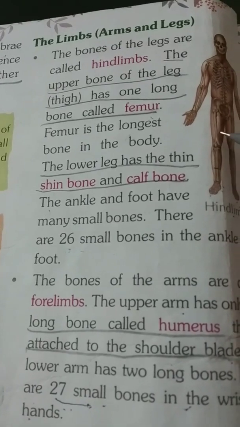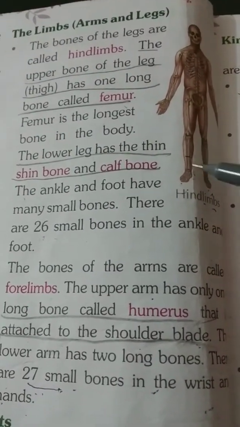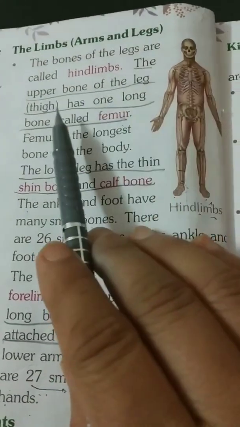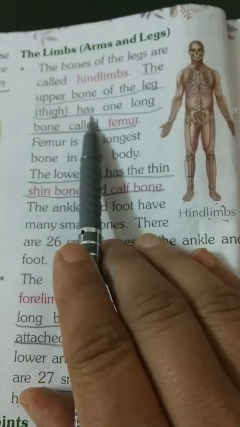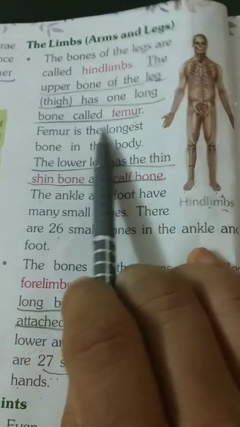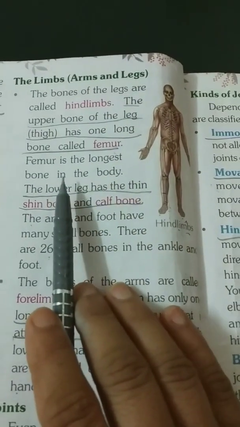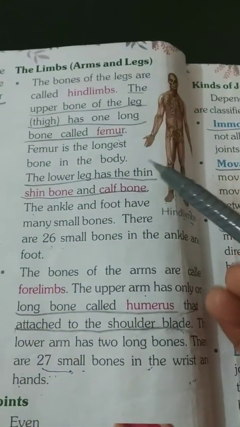Bones present in the legs we call hind limbs. Bones present in the arms we call forelimbs. The upper bone of the leg, which is known as the thigh, has one long bone, we call it the femur. So underline this one, femur. And femur is the longest bone of our body.